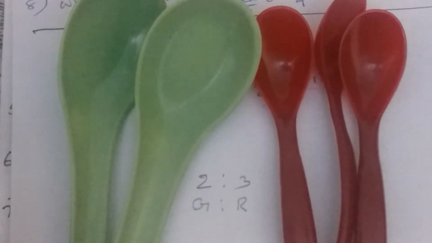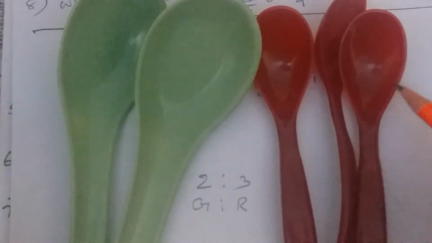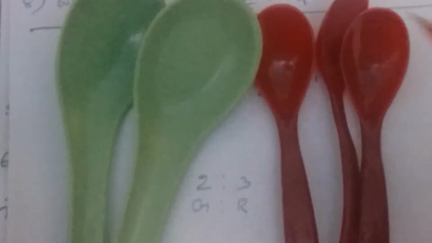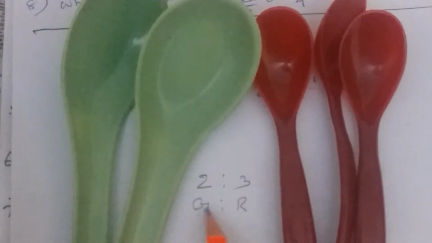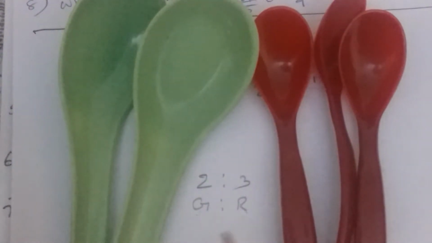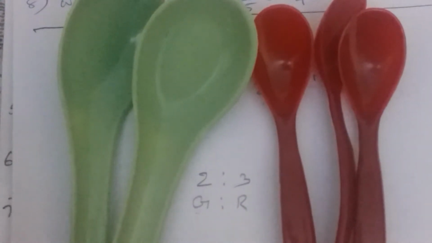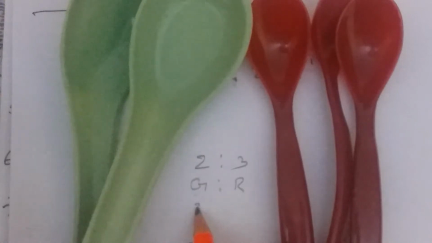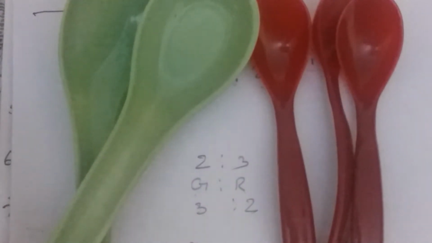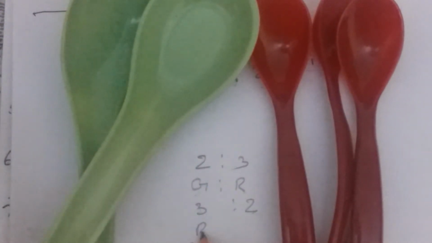Now if the question is, what is the ratio of red spoons to green spoons? From red to green. So we should write red first. Green to red means number of green spoons and then red spoons. Now if the ratio is from red spoons to green spoons, then you should write red spoons first. 3 red spoons and 2 green spoons. What is this? 3 is to 2, red to green. So green to red is 2 is to 3 and red to green is 3 is to 2.